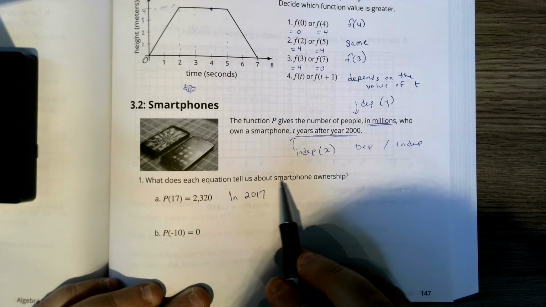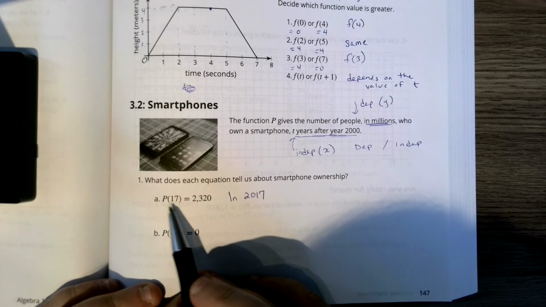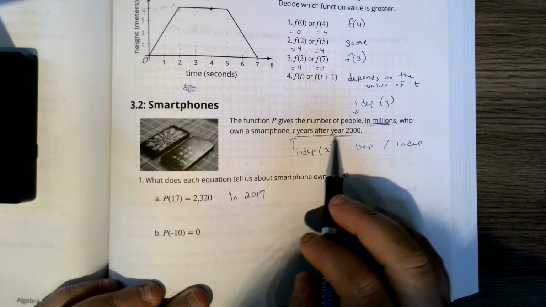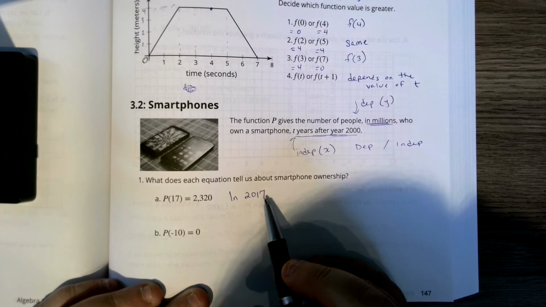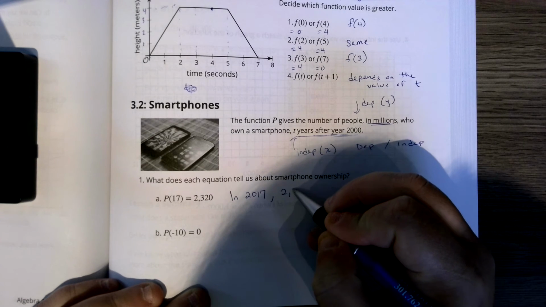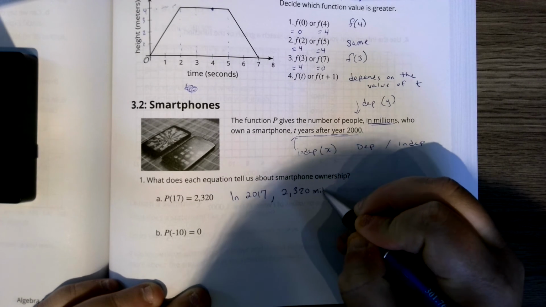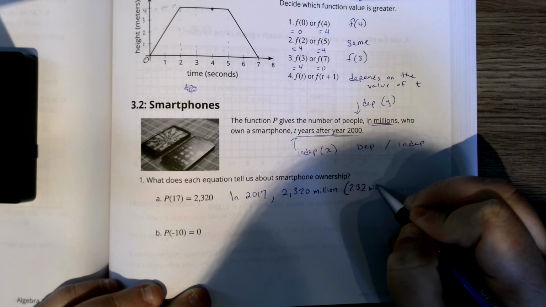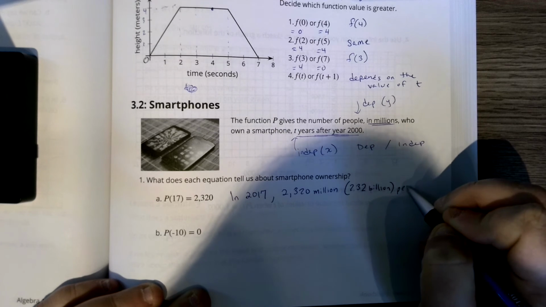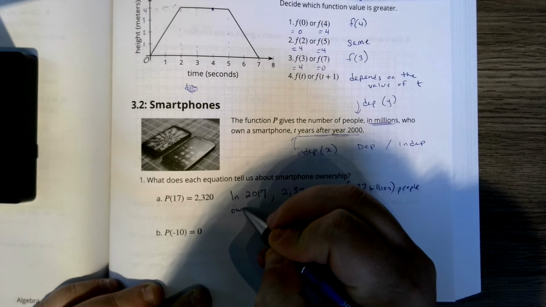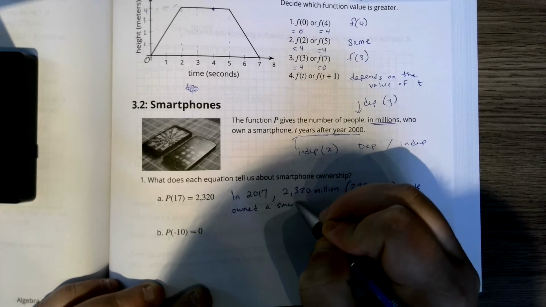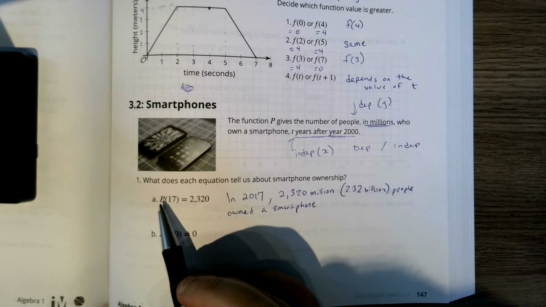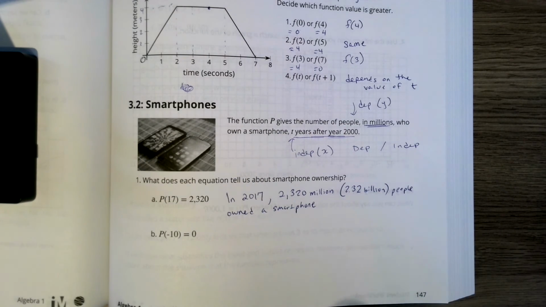It says, what does each equation tell us about the smartphone ownership? So P of 17 equals 2,320. That means 17 years after the year 2000, so 2017, 2,320 million, which is the same thing as 2.32 billion people owned a smartphone. So that's how we are taking this function notation and writing it into words.